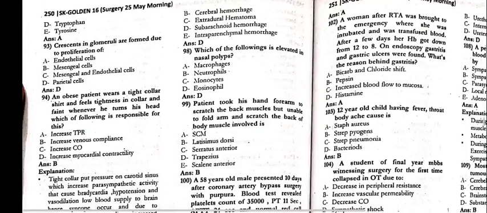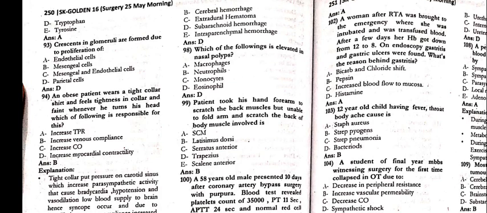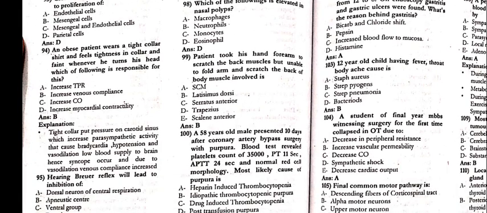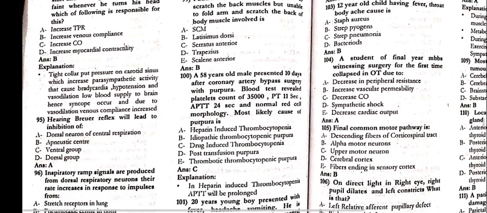Next, 93, the crescents in the glomeruli are found due to the proliferation of parietal cells. 94, an obese patient wears a tight collar shirt and feels tightness in the collar and faints whenever he turns his head. Which of the following is responsible for this? That is increased venous compliance.